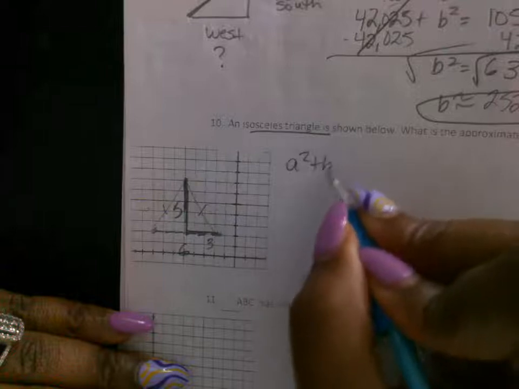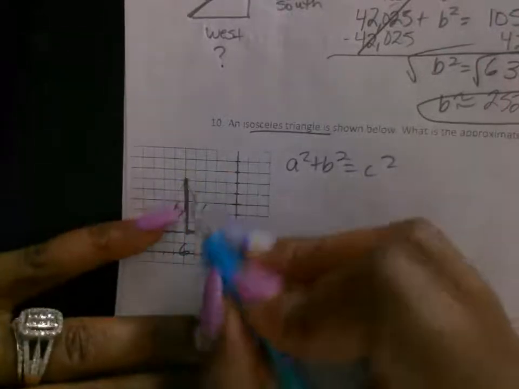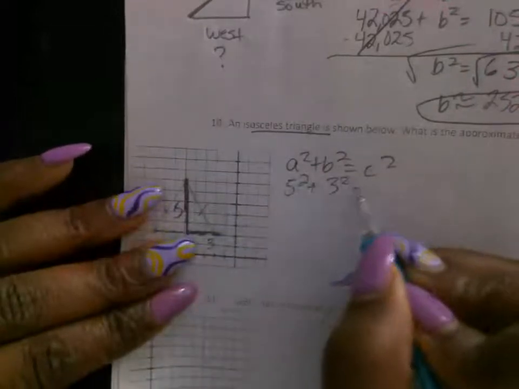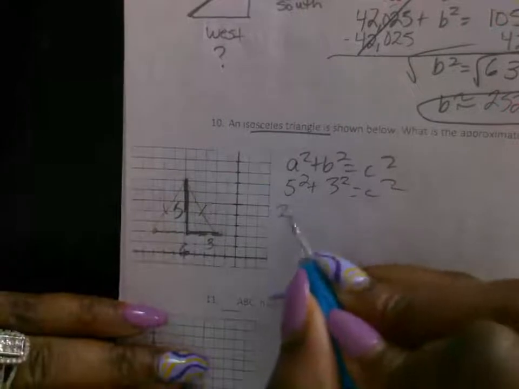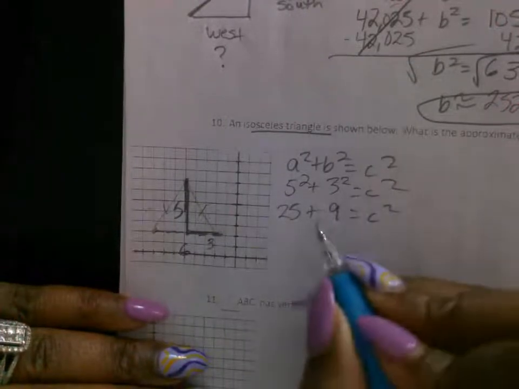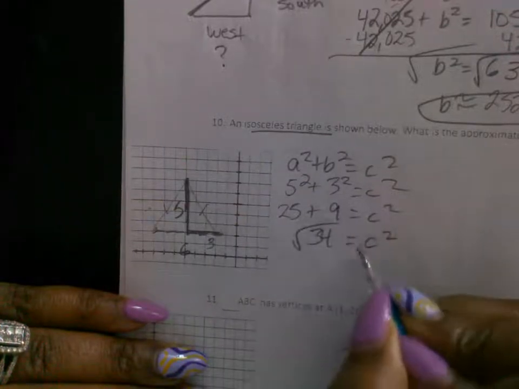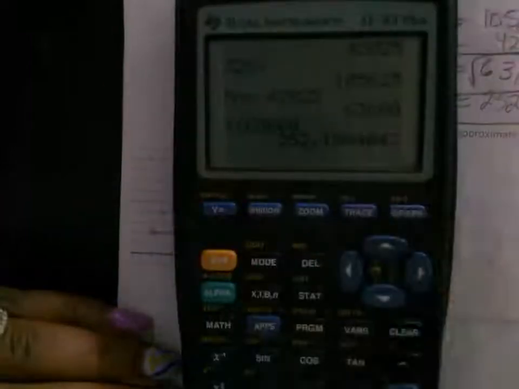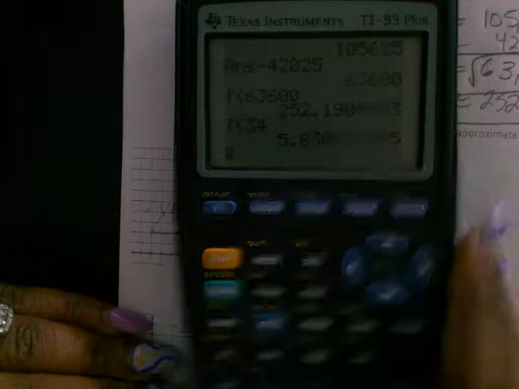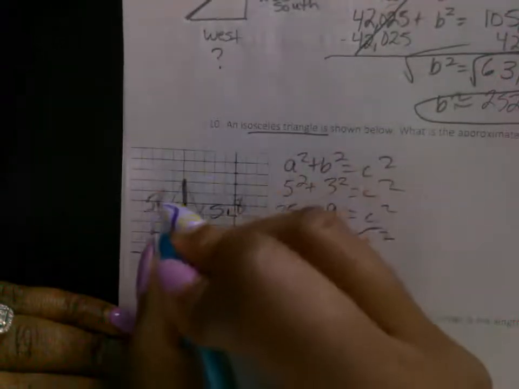So you have a squared plus b squared equals c squared. And so this is 5 here, 5 squared. This is 3 here, so this is 3 squared is equal to c squared. So this is 25 plus 9. Okay? So 25 plus 9, that gives you 34. So now you're going to find the square root of 34. So let's type that in. Second, x squared, 34. So that's about 5.8. So this is 5.8 on this side, and this is 5.8 on this side.